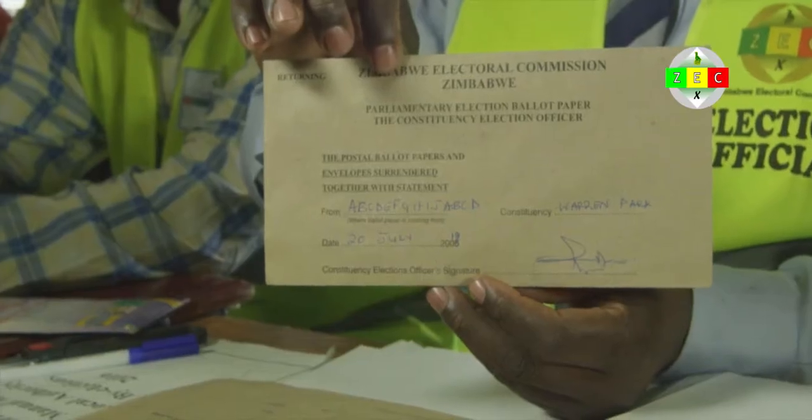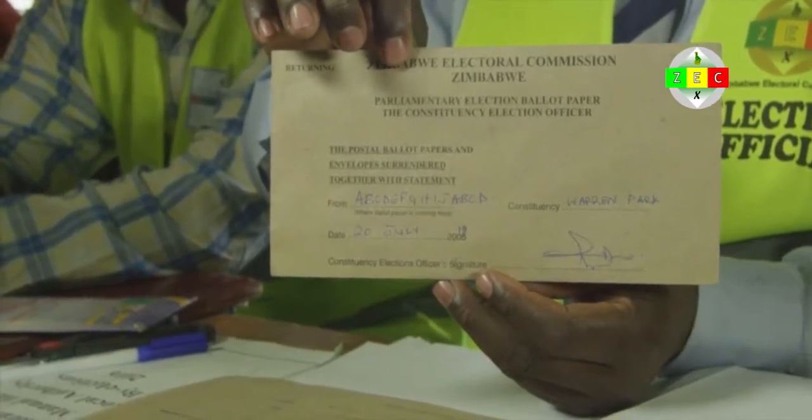Wow! Sorting of these postal envelopes sounds like a considerable challenge. Explain to our viewers what information is available on the outside of the postal voter envelopes that will aid in the sorting process. Indeed, it can be a considerable sorting exercise owing to its scale. However, it is quite straightforward.